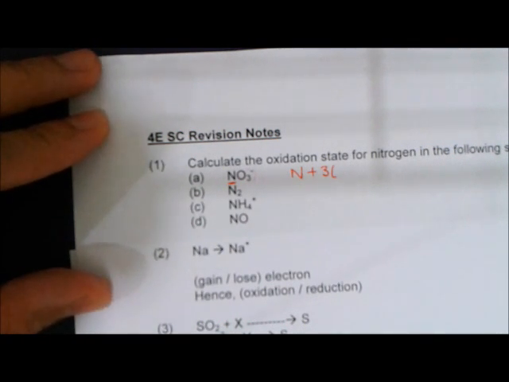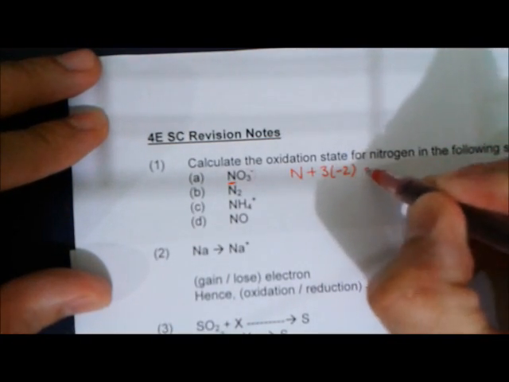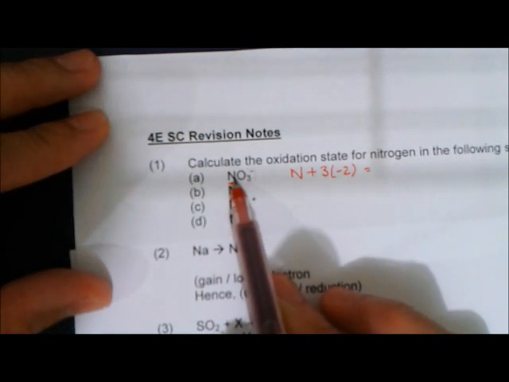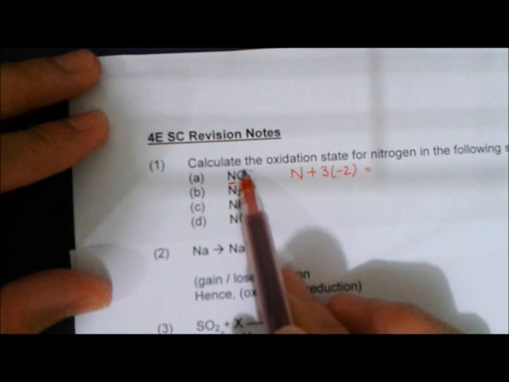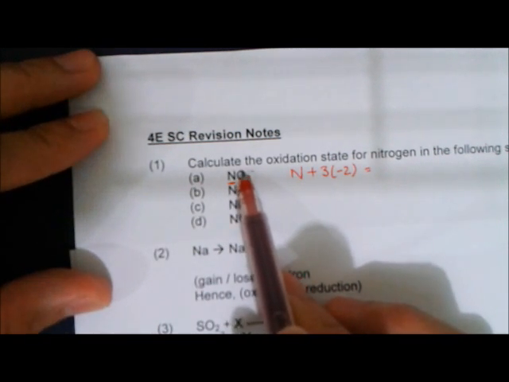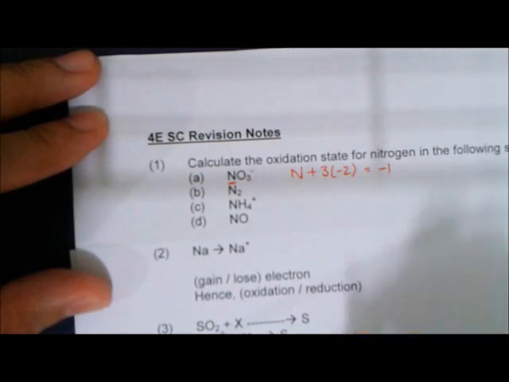The charge of oxide ion is -2 because oxygen is in group 6. And the oxidation state for nitrogen plus the oxidation state of these 3 oxygen add up together, that would be the oxidation state of this entire nitrate ion, which is -1.